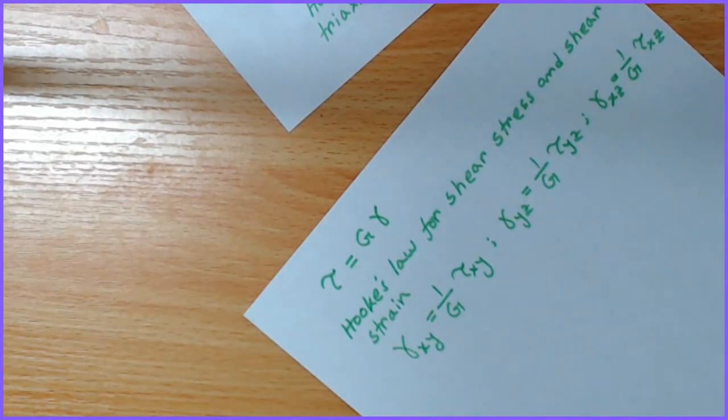So you can find all the equations I wrote so far in the book.